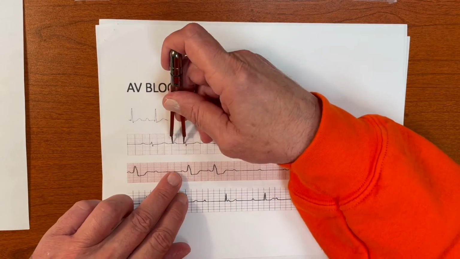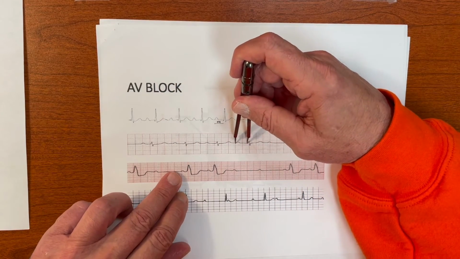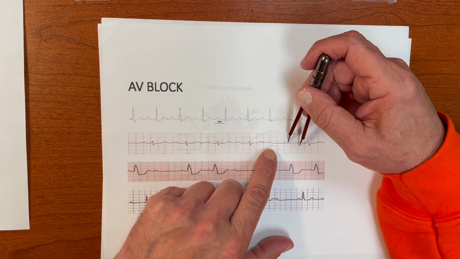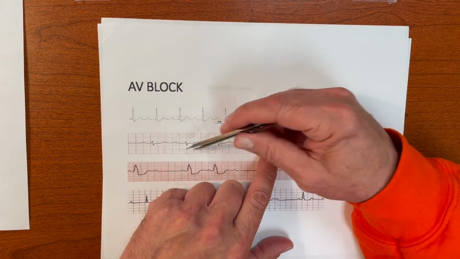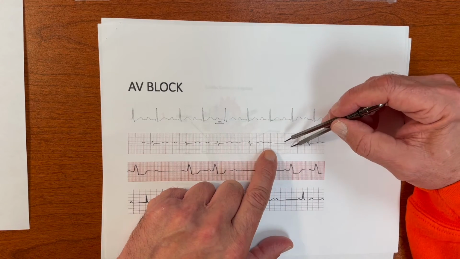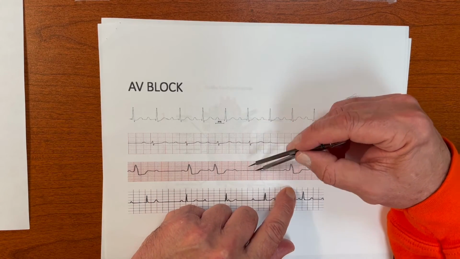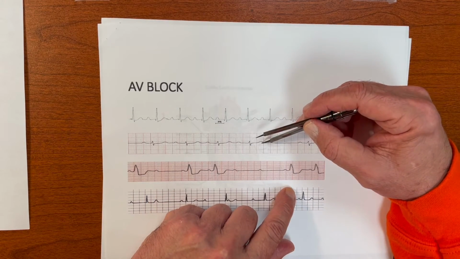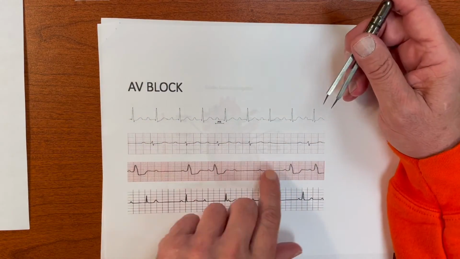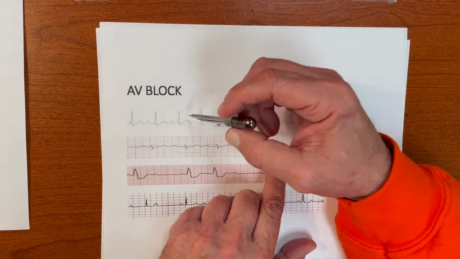Notice how I'm having to reset my calipers. Until finally, there's a P wave and no QRS. Notice how this is irregular then. It's not regular like this. It's irregular. And this can occur in group beating. Group beating makes you think of AV block. So we go to the beginning of the sequence. When you see this, don't start here, start at the beginning.